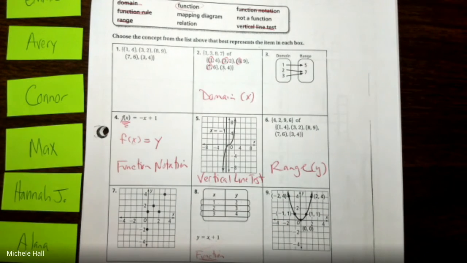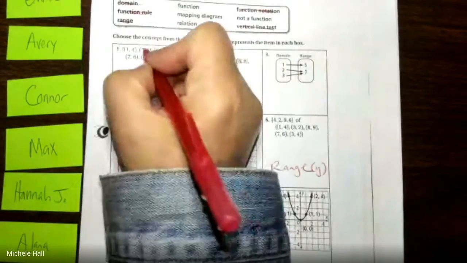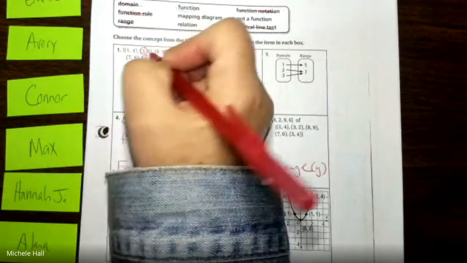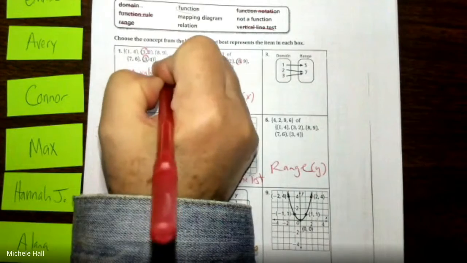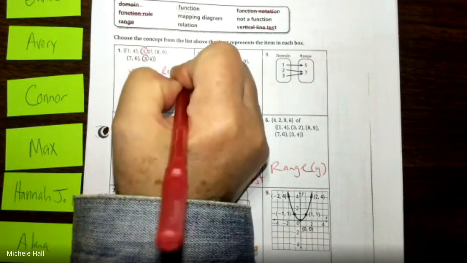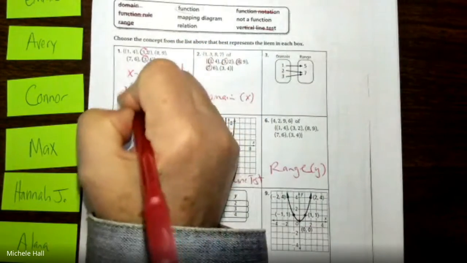And let's look at number 1. Let's see, what else do we have here? Okay, let's keep going and see if we can eliminate some first. Jenna? Can you please tell me why you think it's not a function? Exactly. So here I have x values repeating. So it is not a function.